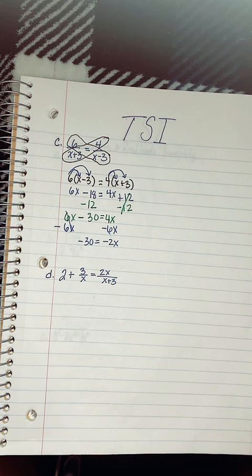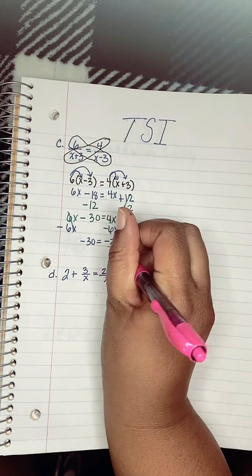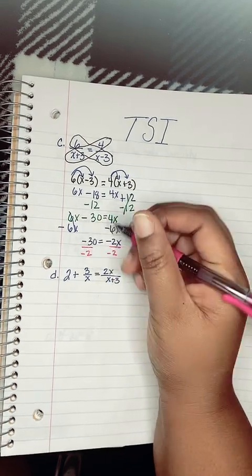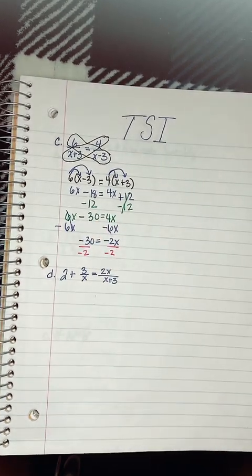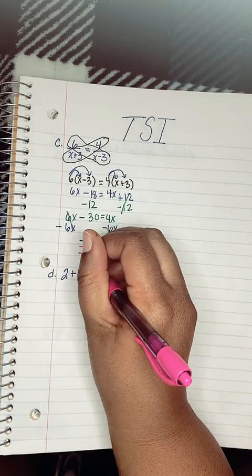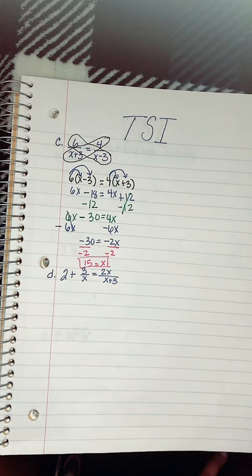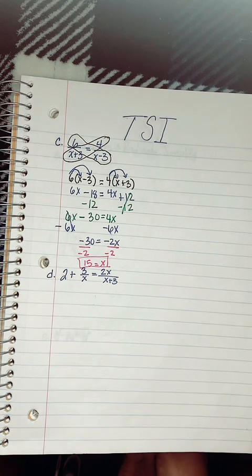That's what that is. Divide, negative 15. Good. Okay, so we're dividing by negative 2. A negative divided by a negative is always a positive. And 30 divided by 2 is 15, so x equals 15. Good. So if you got 15, beautiful. Divide by the negative 2. Good.